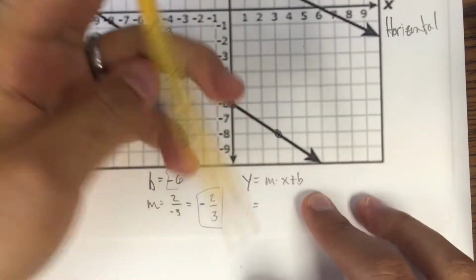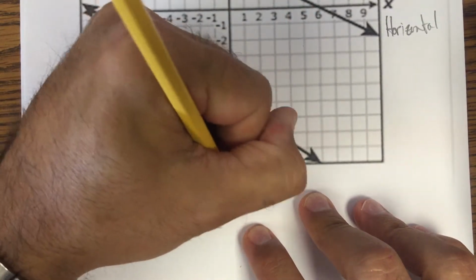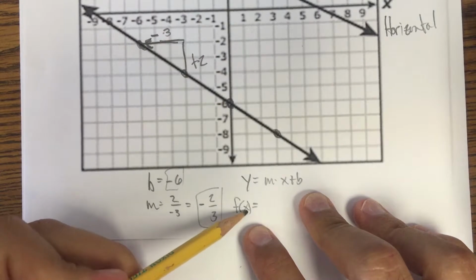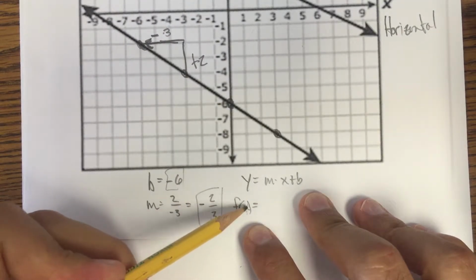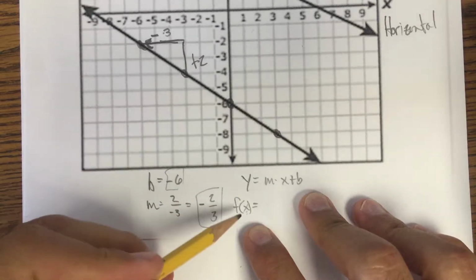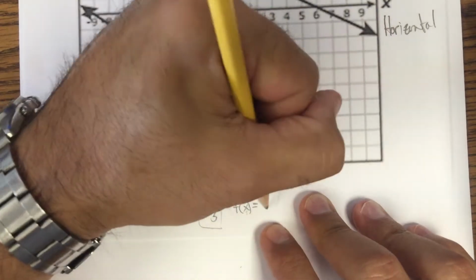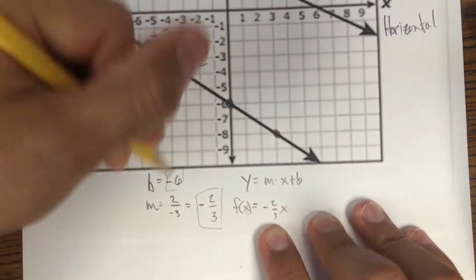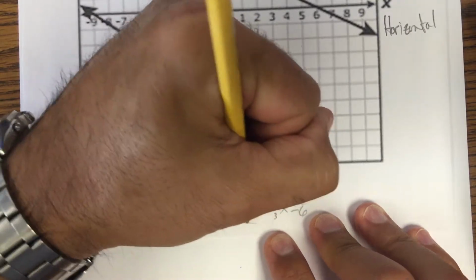Remember, there's another way that we can write y in function notation, where we can say f of x, where x is the input. You put the input into the function to get the output. So function notation, f of x is the same thing as y: negative 2/3 x minus 6, and there is your equation.